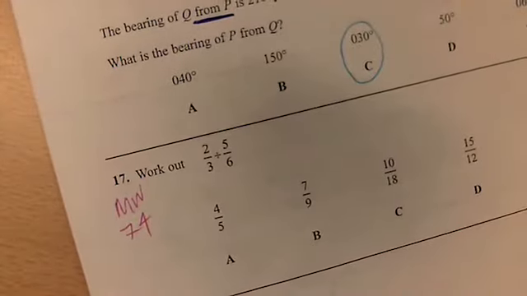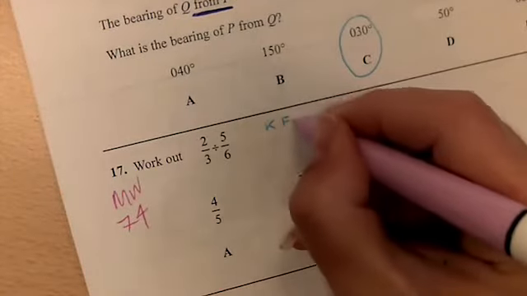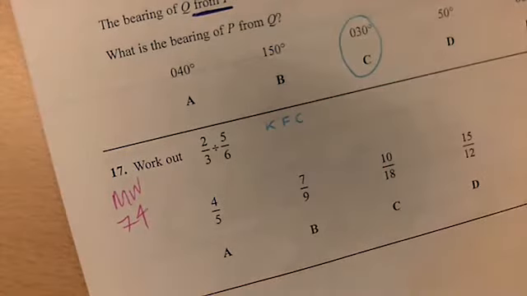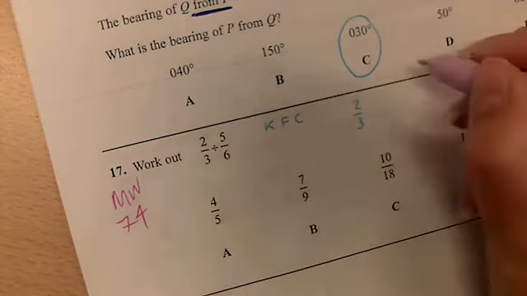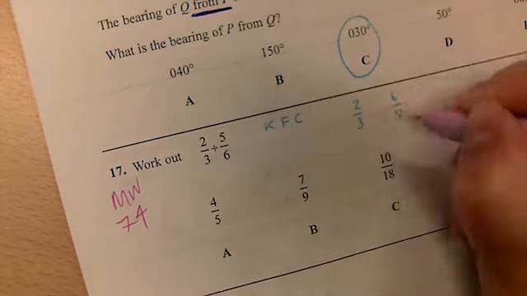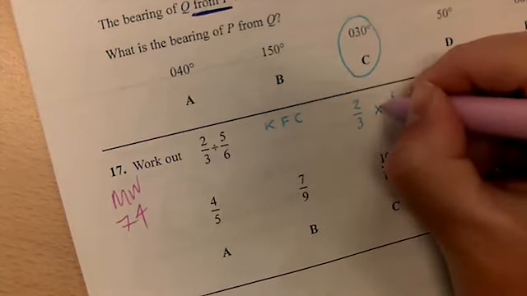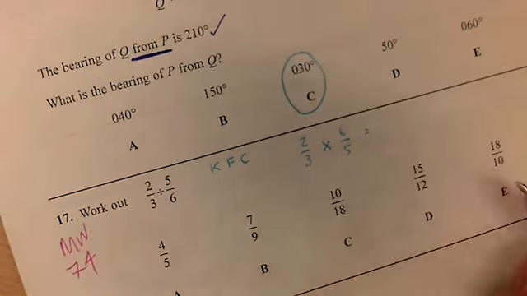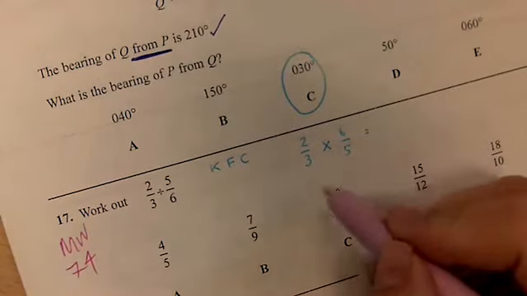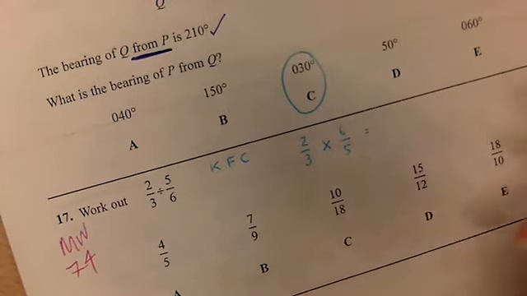Okay, dividing fractions. Always remember KFC: keep, flip, change. So we keep the first one the same. We flip the second one upside down, and we change the sign from a divide to a times. Then when you're multiplying fractions, you multiply the numerators and you multiply the denominators. That's it. Times across the top, times across the bottom.